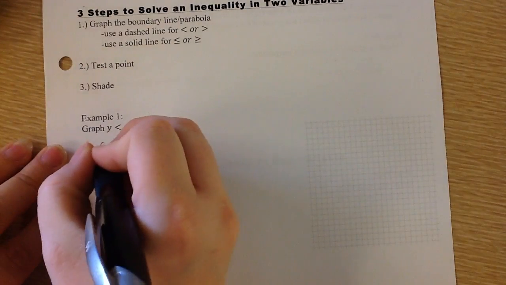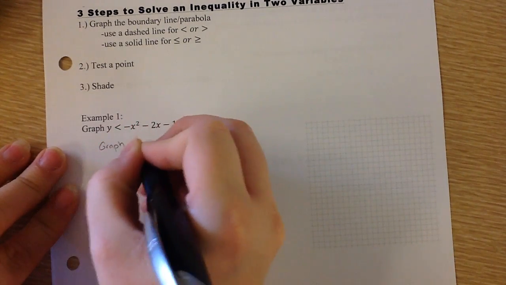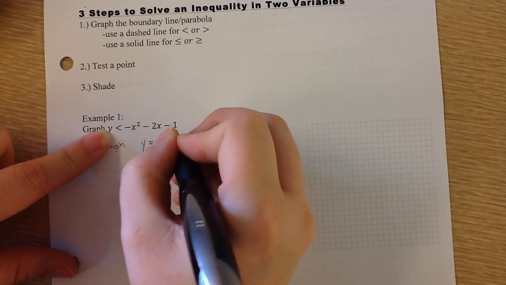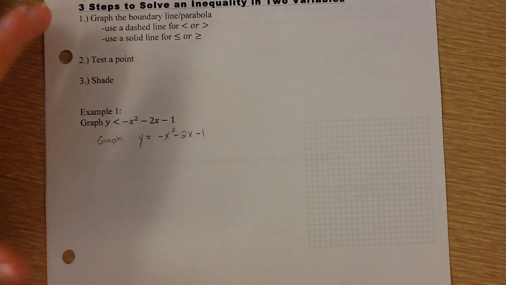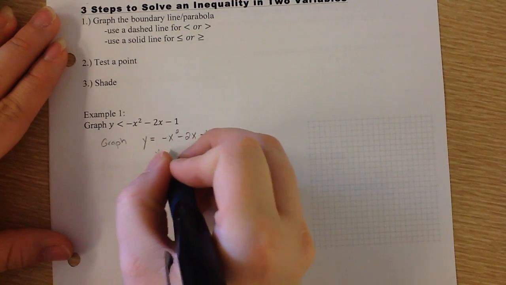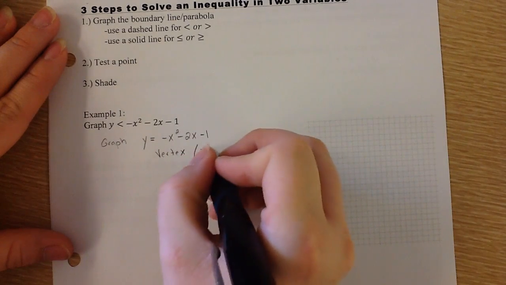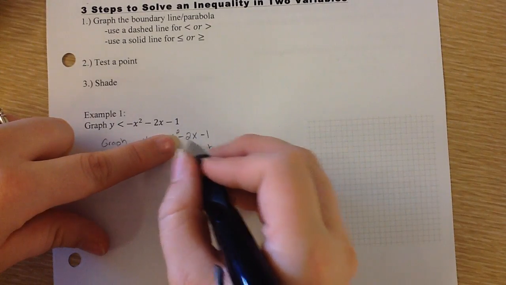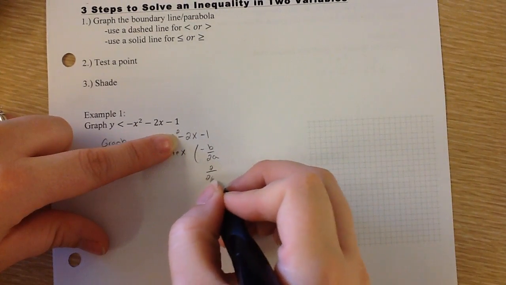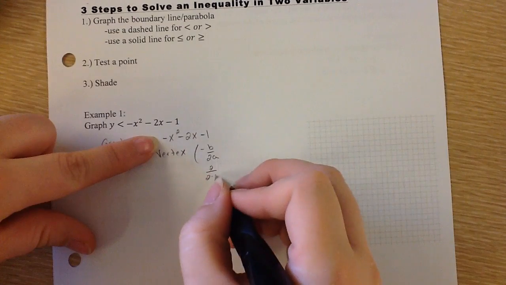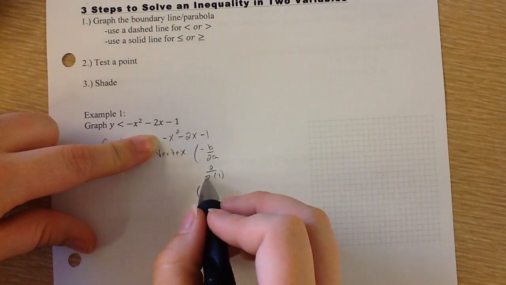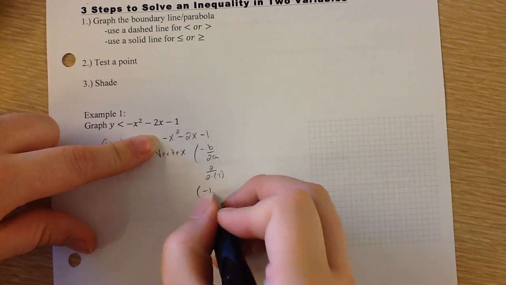So my first step is to graph this parabola. Y equals, instead of y is less than, y is equal to negative x squared minus 2x minus 1. So we can graph that by hand. First, find our vertex. I'm going to use negative b over 2a. So negative b, that would be negative negative 2, so positive 2, over 2 times my a. My a is negative 1. So my vertex x is 2 over negative 2, which is negative 1.